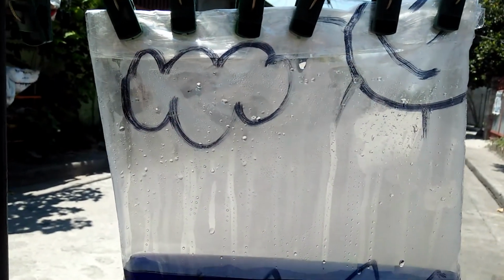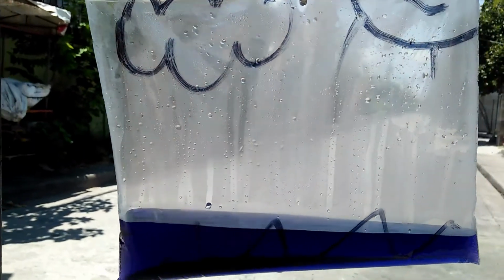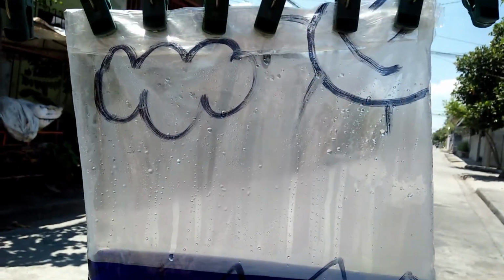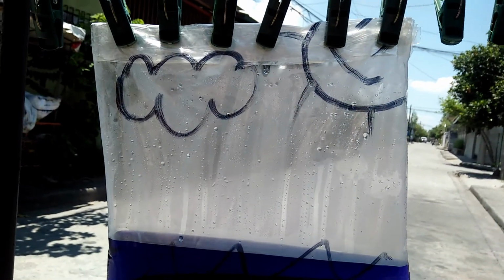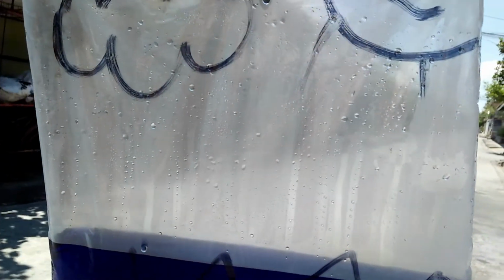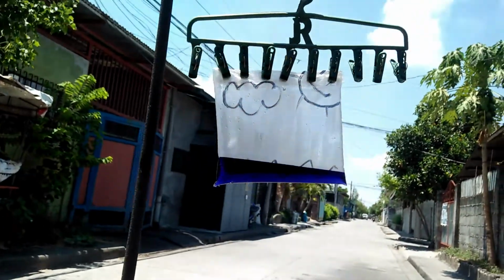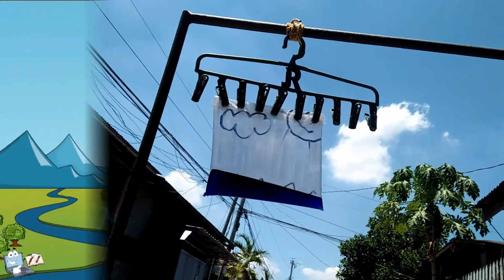Lastly, as you tap the plastic, droplets of water become visible. As you continuously tap the plastic, water streams down. This is what you call precipitation, just like how rain falls from the clouds onto the earth. The final observation is that the water gets back into the ocean, or into the blue water. This is what we call collection.